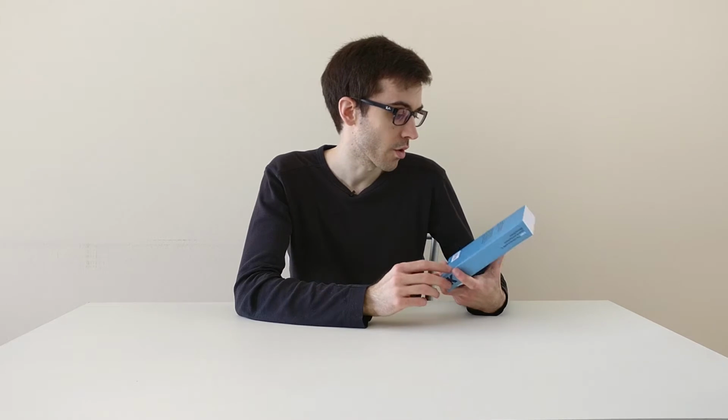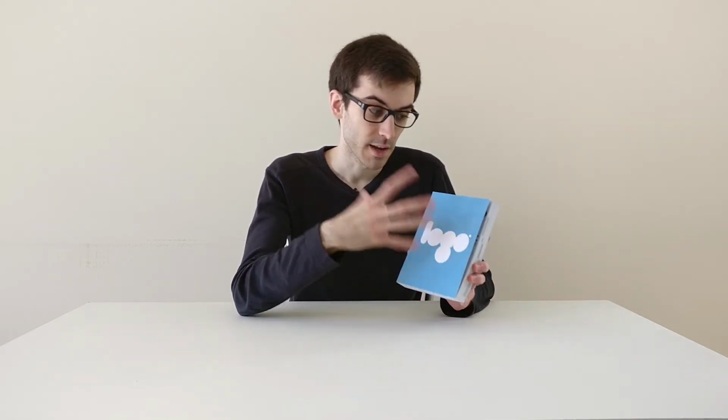On the back you get a little bit of information on the book written by Michael Bierut. So what has Michael Bierut to do with this book? The cover was designed by Pentagram and the design of the book, so the layout, was done by Spin.